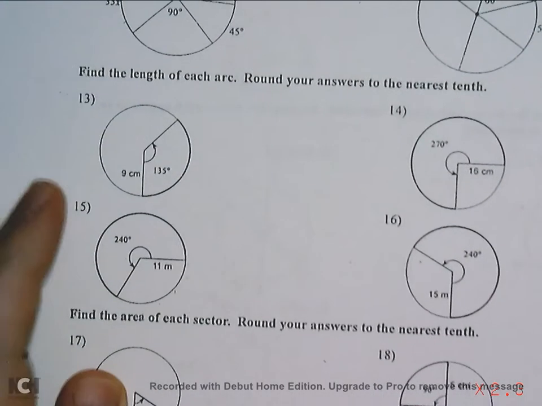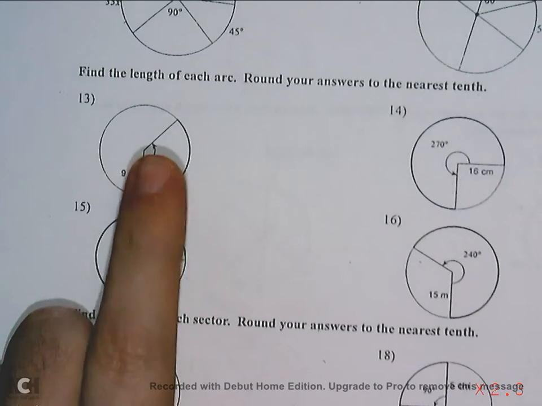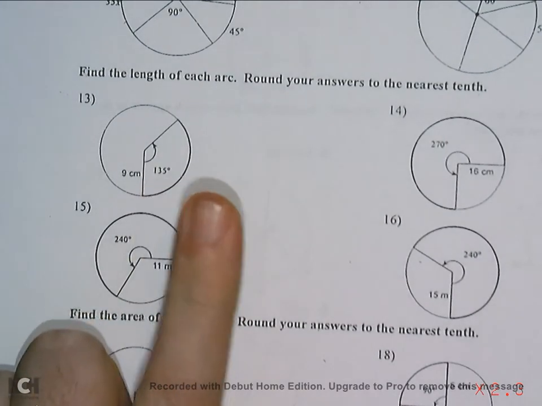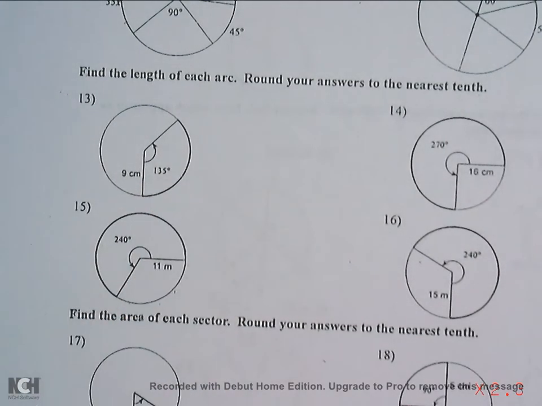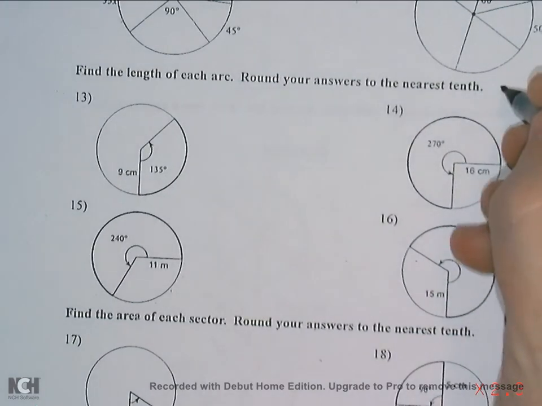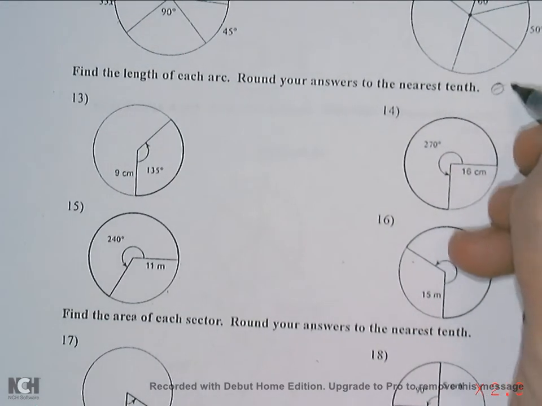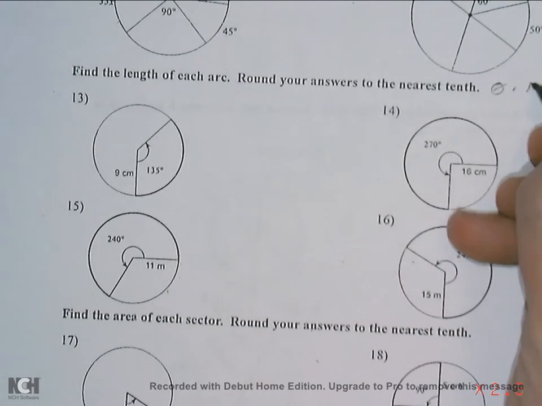So this one wants me to find the actual length of the arcs. To do this, I need to know what the degree is in radians. Now, to convert to radians, it's pretty simple. It's just the angle, so we'll call it theta, times pi over 180.